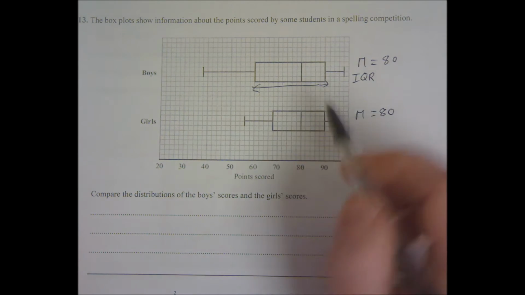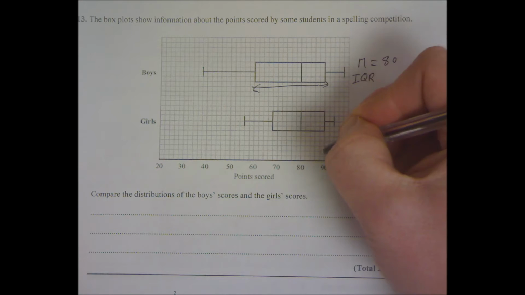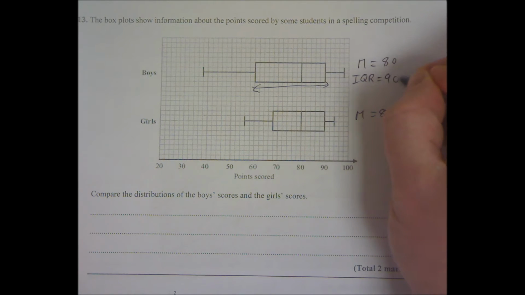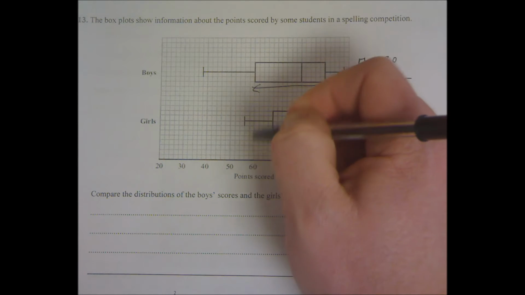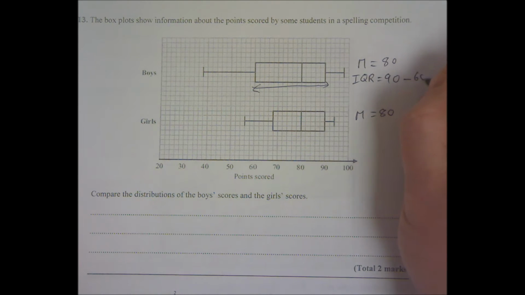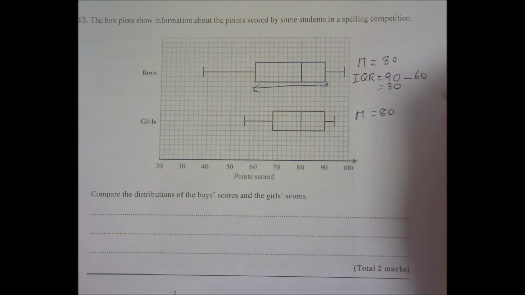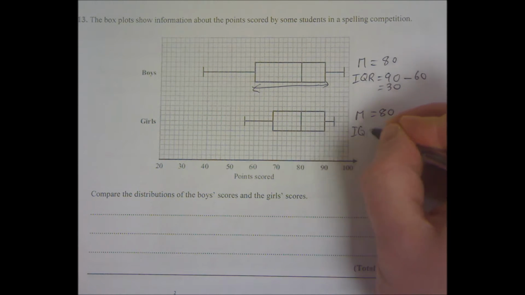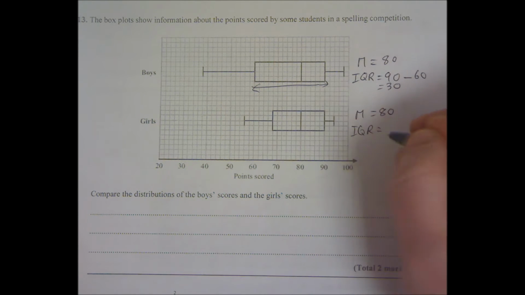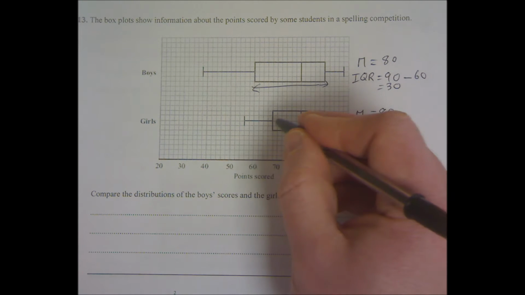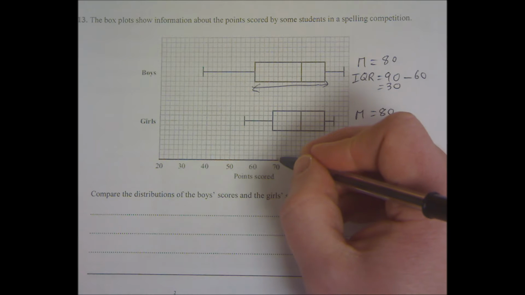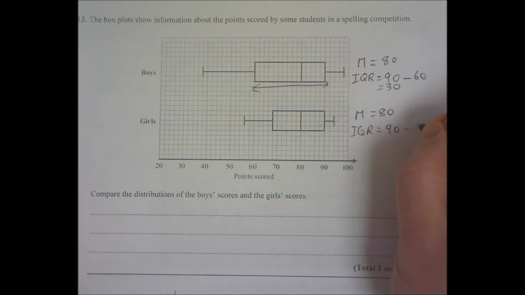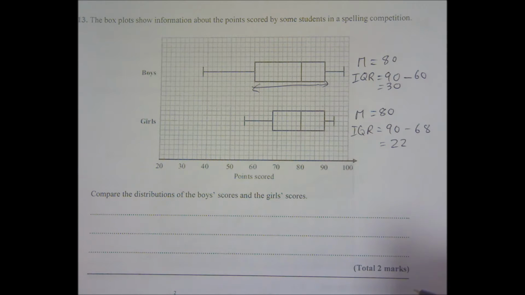So we've got the upper quartile, 90, minus the lower quartile, 60. So the interquartile range for the boys is 30. The interquartile range for the girls is 90, take away the lower quartile, which is at 68. So we've got an interquartile range of 22.